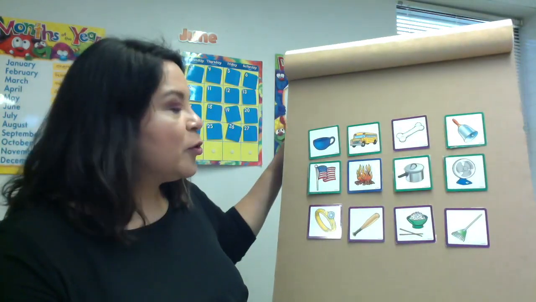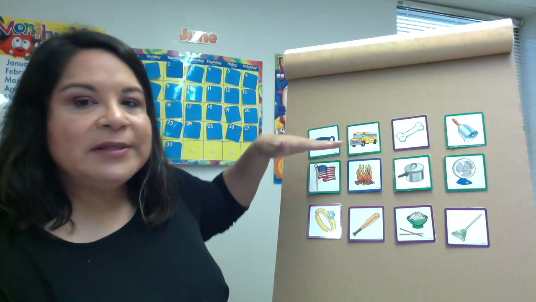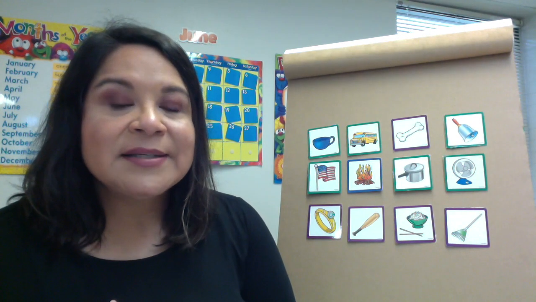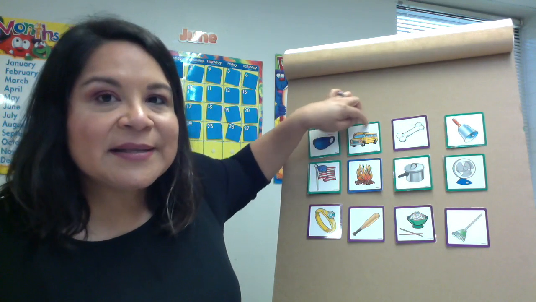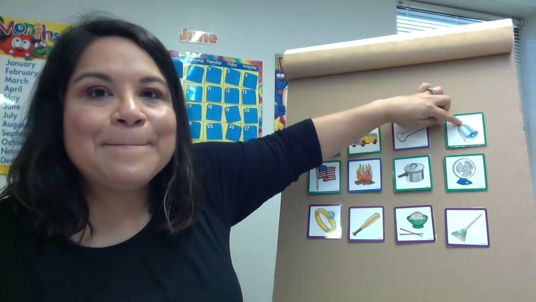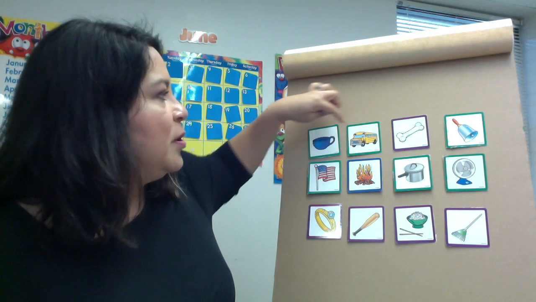Okay, so we're going row by row, right? So we're going sideways. And what we're doing in this activity is we're looking for the ones that do not belong. Okay, so how do we know if they don't belong? We're going to be listening to the initial sound. Remember, initial sound is the first sound that you hear in the word. Okay, so the first group of words is cup, bus, bone, and bell. Which one of these does not belong with the others?